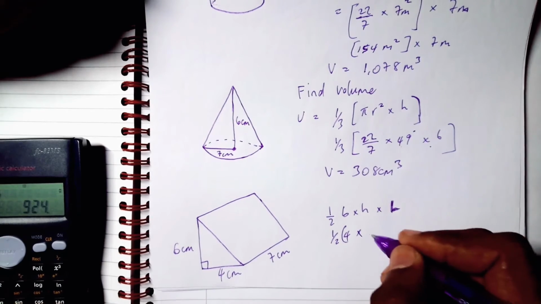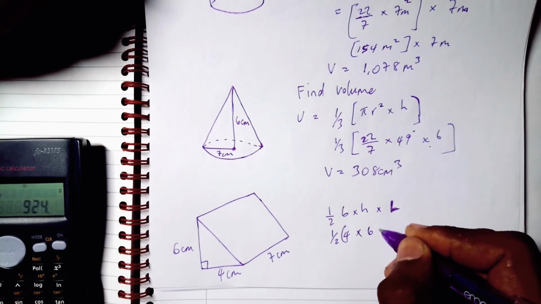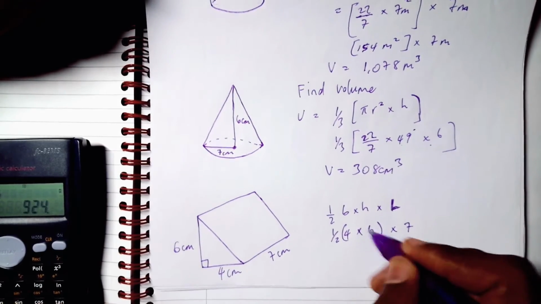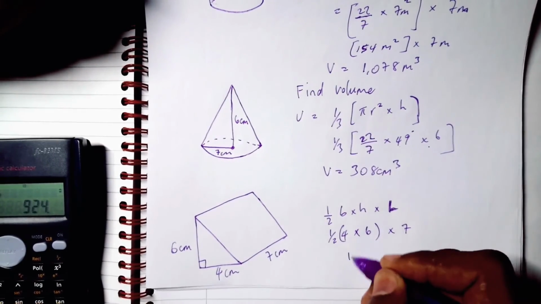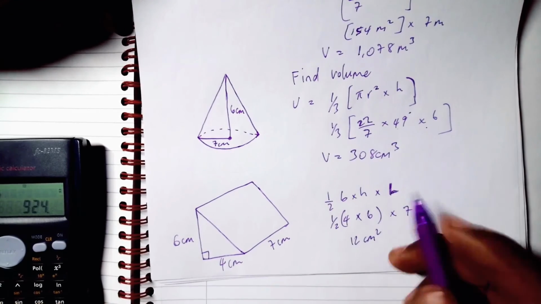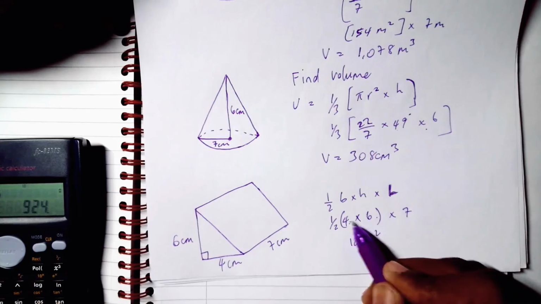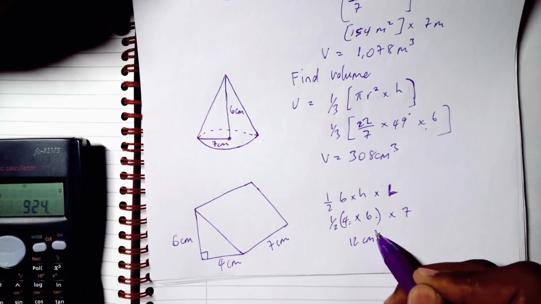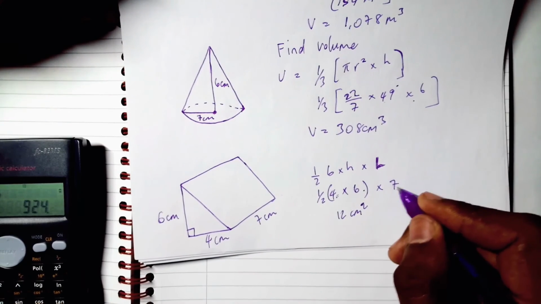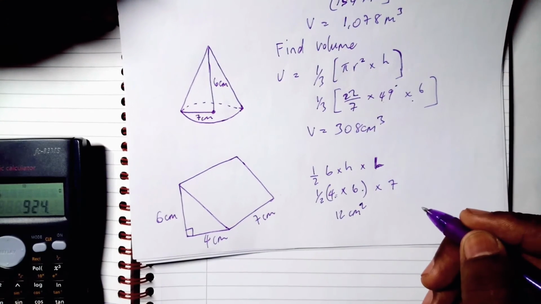What's the height? 6. Times 7. So this is going to be 24 halved, which is going to be 12 centimeters squared, because we have 2 centimeters multiplying each other, so it becomes a square. Now when we multiply this third centimeter here, it becomes a cube.